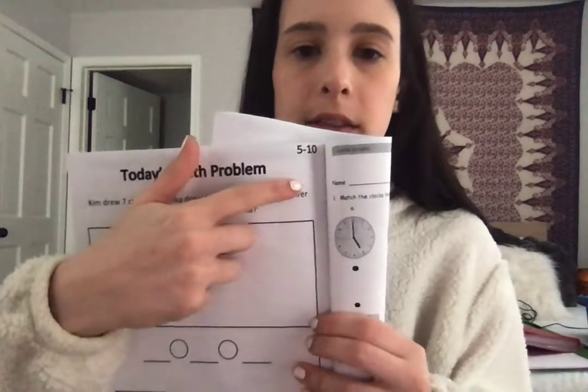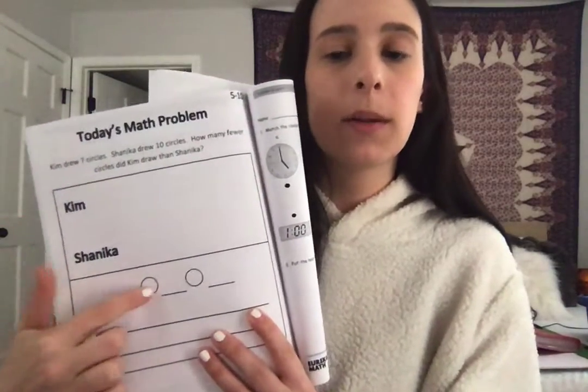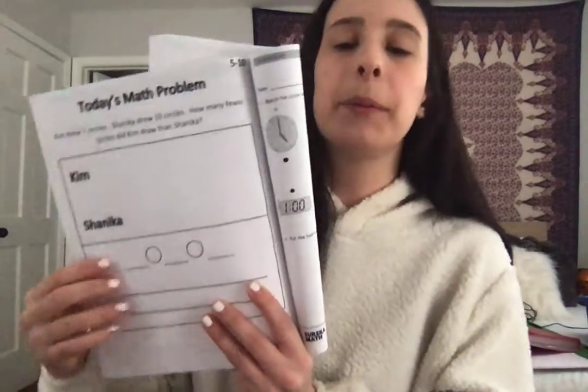So we are at lesson 10. When you look for today's problem set, it should have a 5-10, just like this. Today, your application problem says, Kim drew 7 circles. Shanika drew 10 circles. How many fewer circles did Kim draw than Shanika? You have room for Kim, for Shanika, your number sentence, and your word statement. You guys know the drill for our application problem.